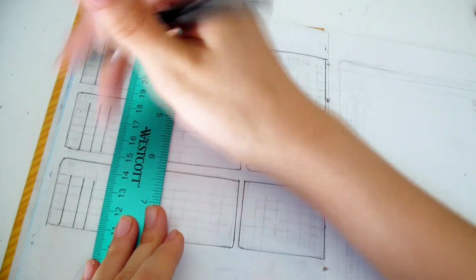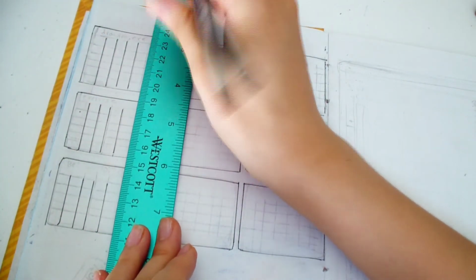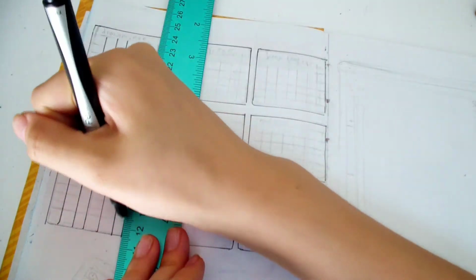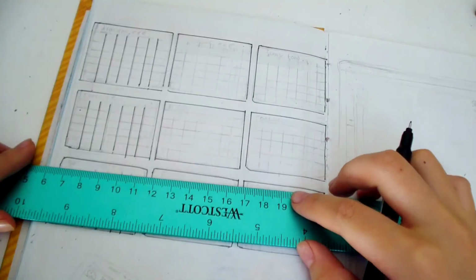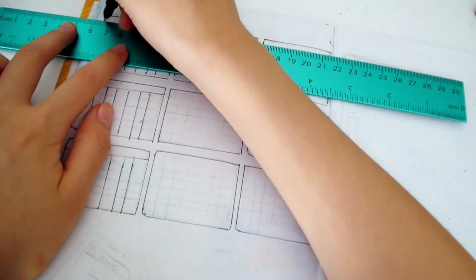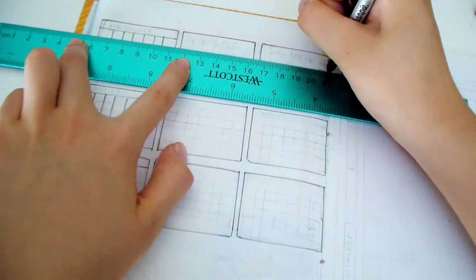To make these calendars, I just use a ruler to draw 3 straight lines across 3 calendars. I stop in between each calendar to create a gap. Basically, I'm creating a grid. I don't usually do it this way since it takes more time.